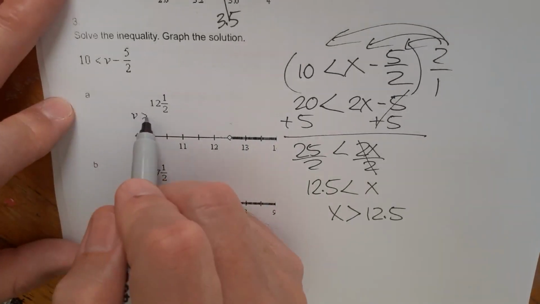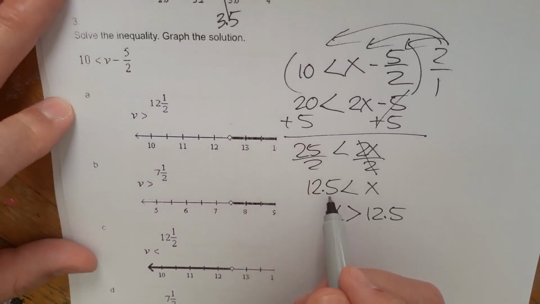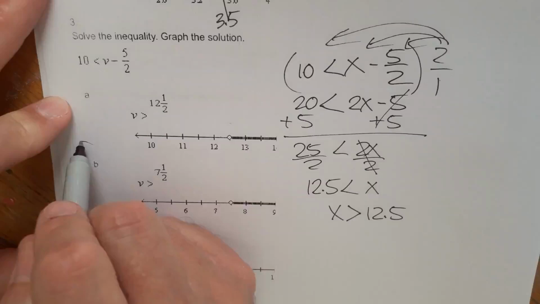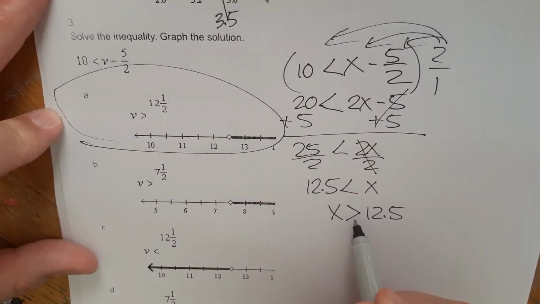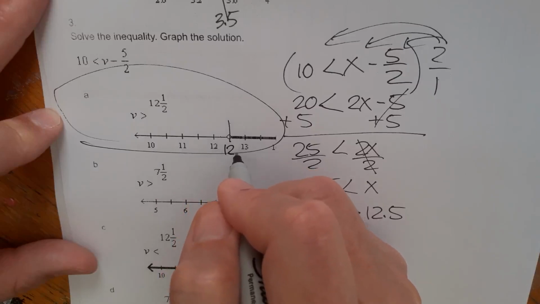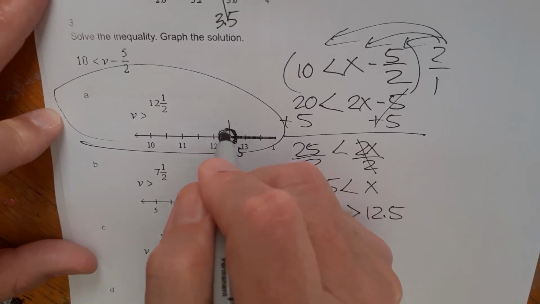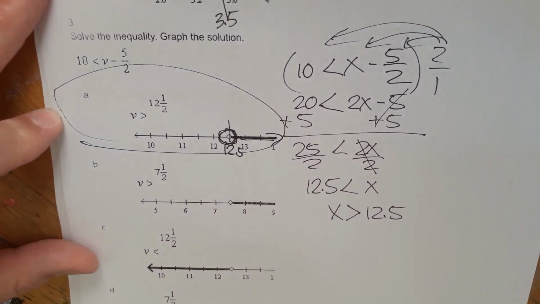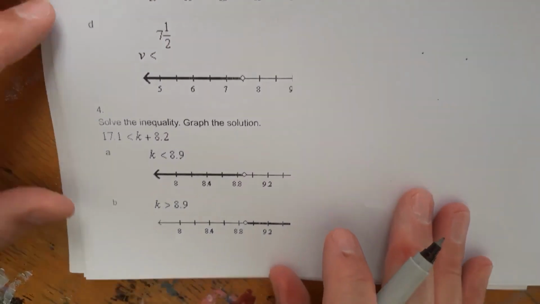So that's right here. x is greater than 12 and a half, right? I did 12.5, they did 12 and a half. It's A. Let's see what they've got. They've got x is greater than 12.5. So here's 12.5. It's an open dot, and it's everything to the right. All right, let's see number 4.